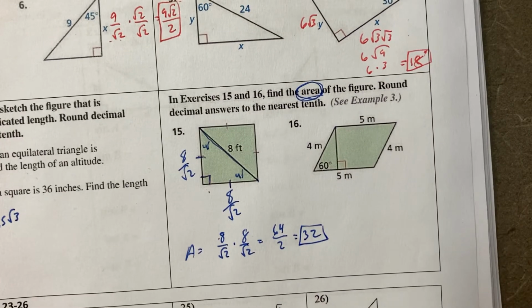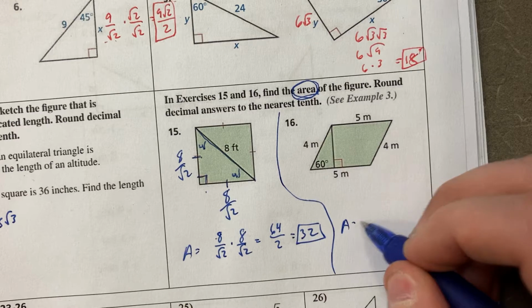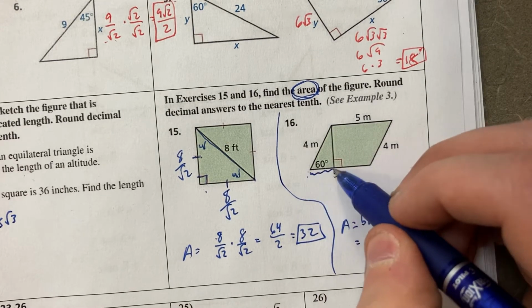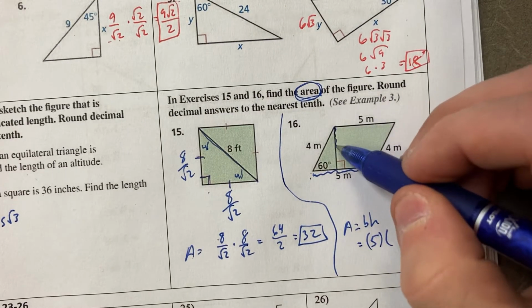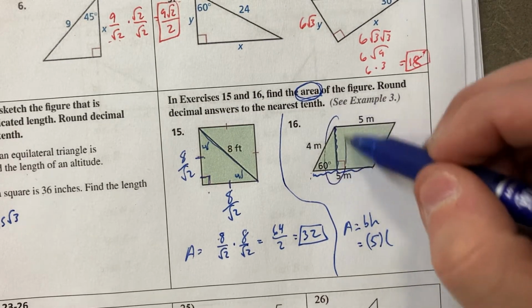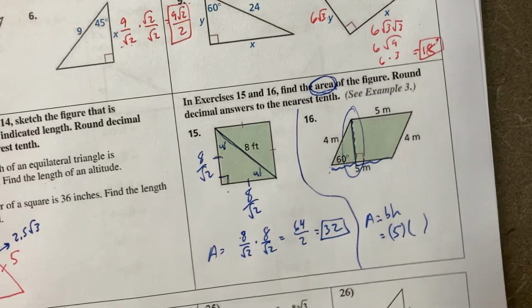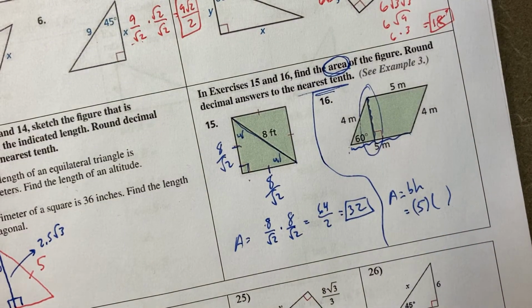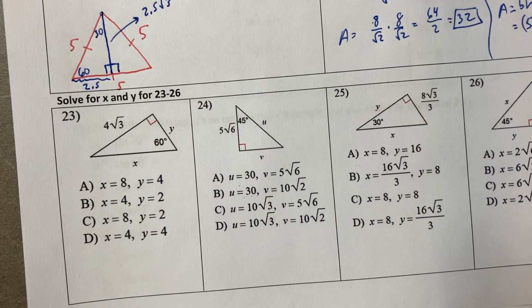All right, now on this one, the final answer is going to be base times height. Now, the base of this is 5. What's the height, though? You got to figure out the height of that to find the area, and then do base times height. And it does say round to the nearest tenth, so you will need to round this one. All right, 23, 24, 25, 26.